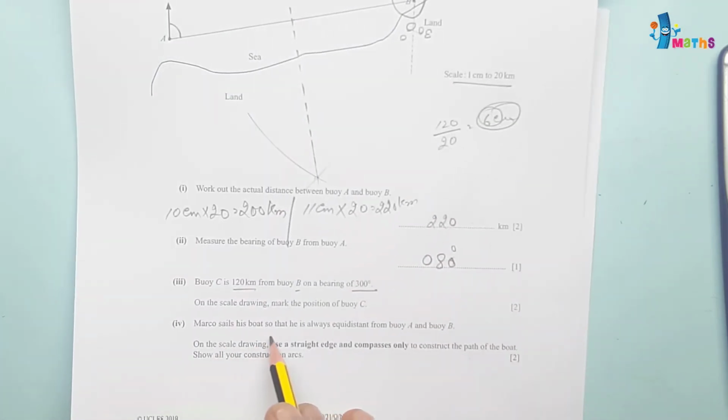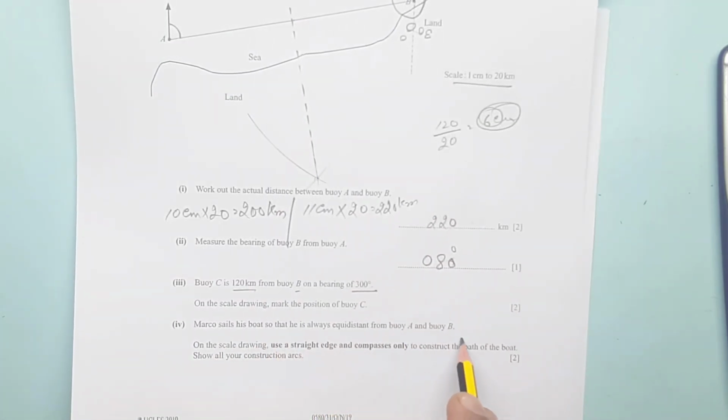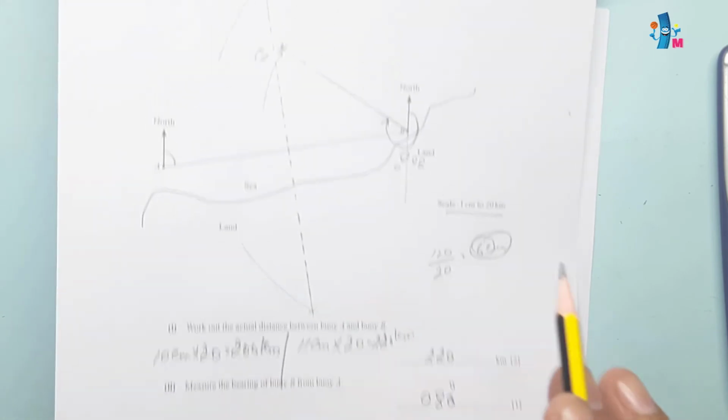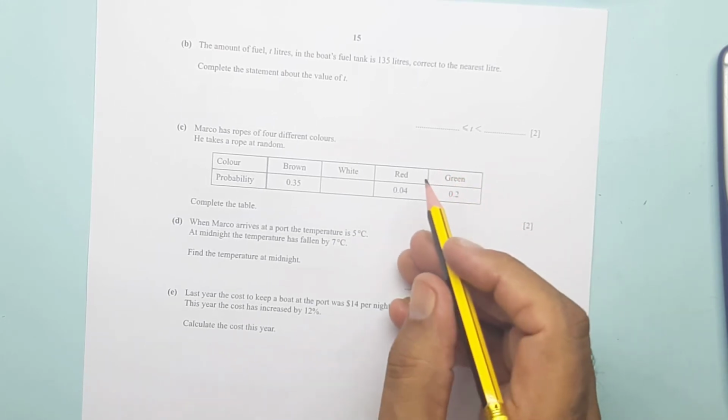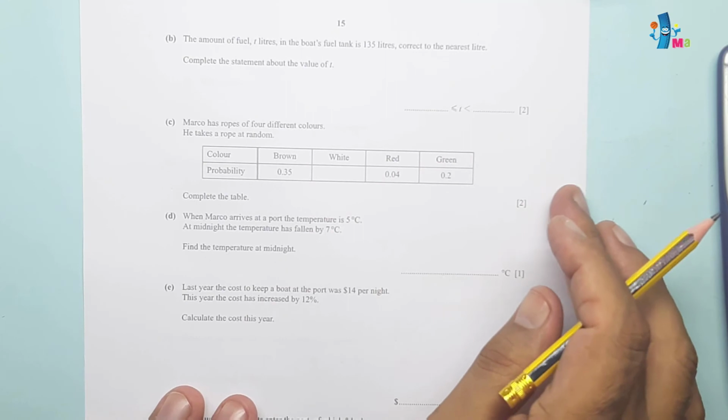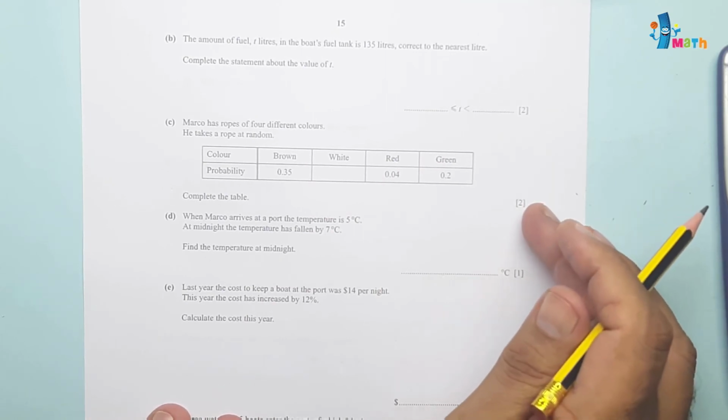Marco sails his boat so that he is always equidistant from A and B. Okay, this one is done. Then the B part, the amount of fuel, T liters in the boat's fuel tank, is 135 liters, correct to the nearest liter. So this is the corrected value.